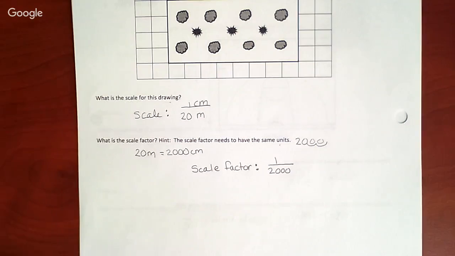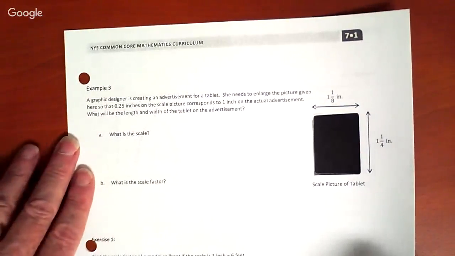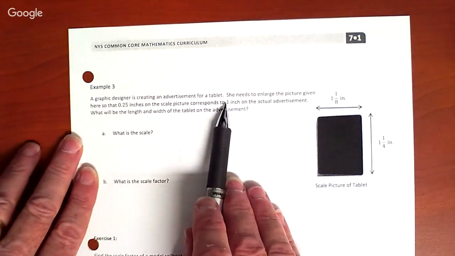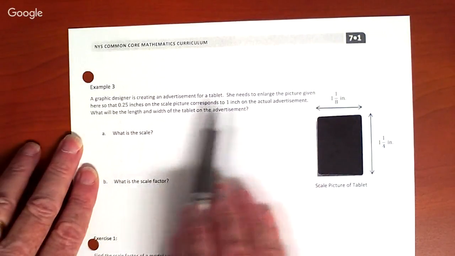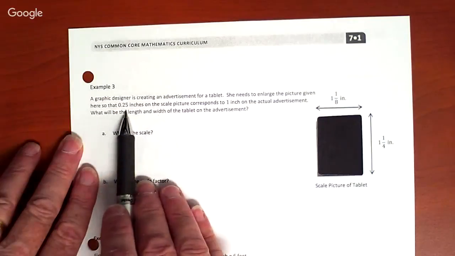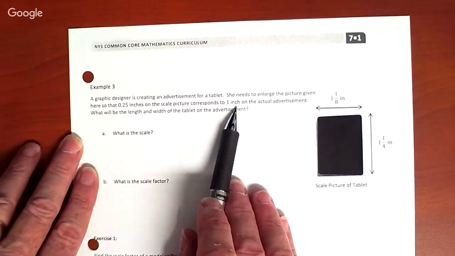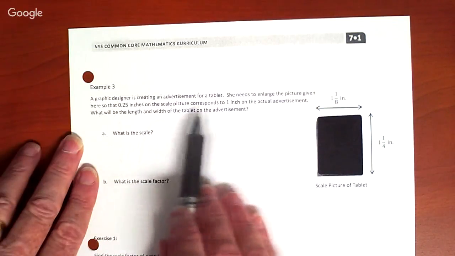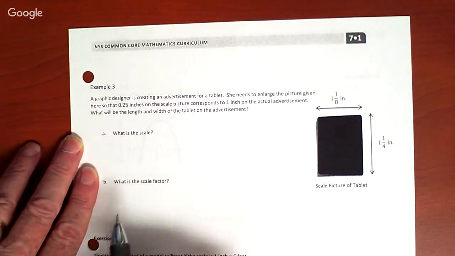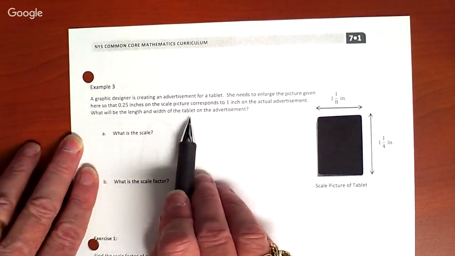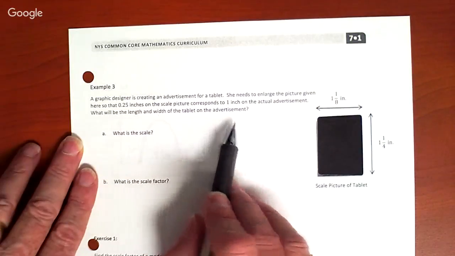Next, it says a graphic designer is creating an advertisement for a tablet. She needs to enlarge the picture given here so that 0.25 inches on the scale picture corresponds to 1 inch on the actual advertisement. It asks what the length and the width of the tablet will be on the advertisement.